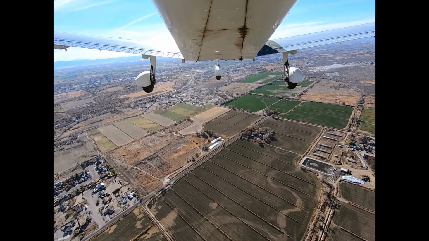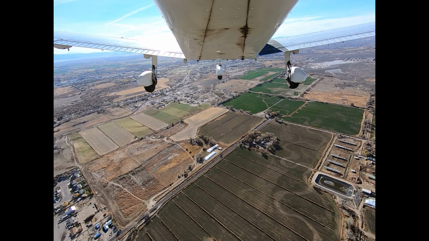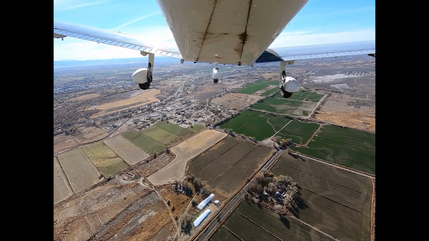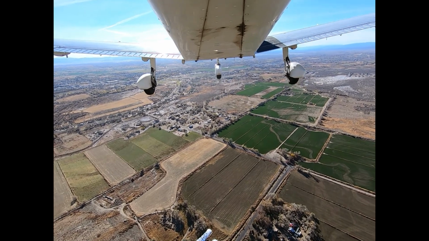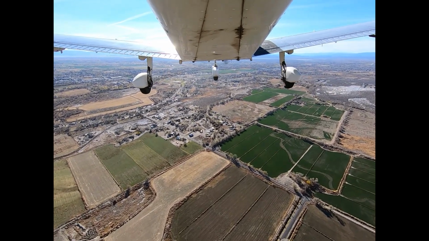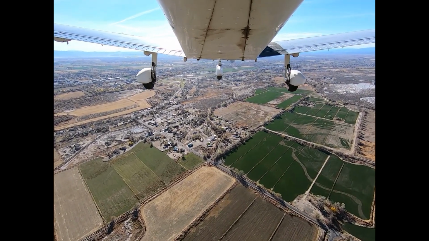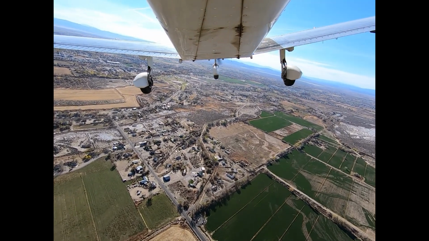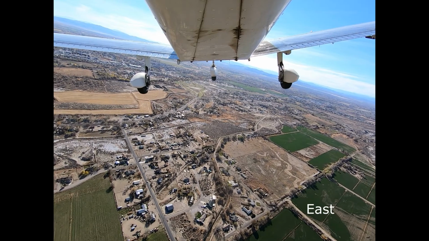Commencing the base leg turn, which puts the runway off to our left, the end of the runway, the touchdown spot. Here we're trying to judge if we're too high or too low. Is the wind pushing us toward the airport or pushing us away?